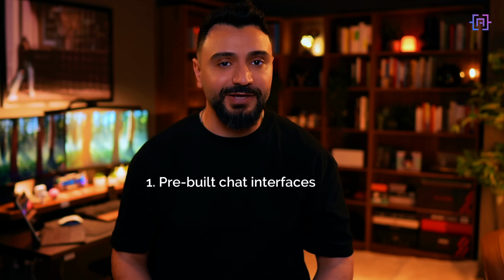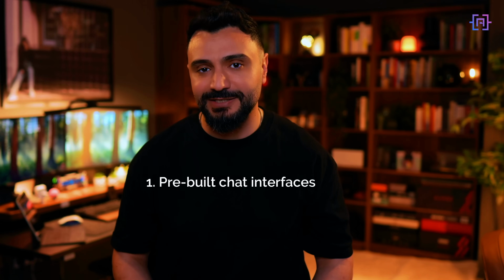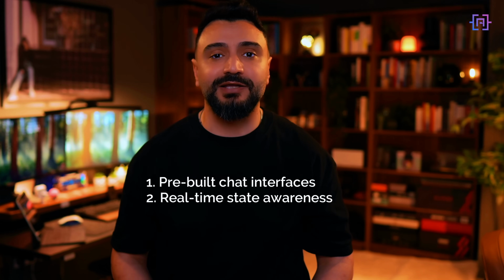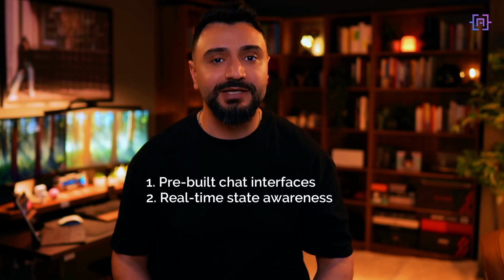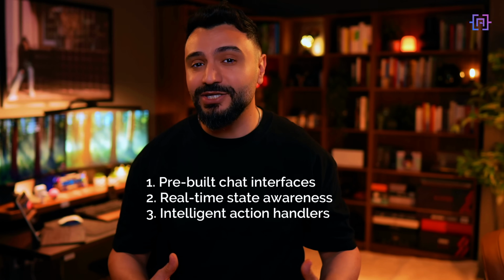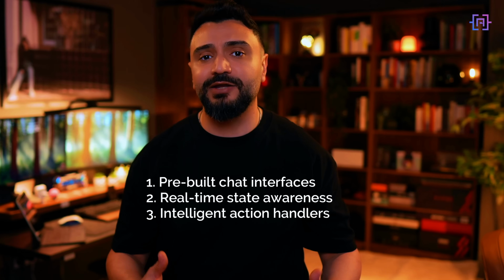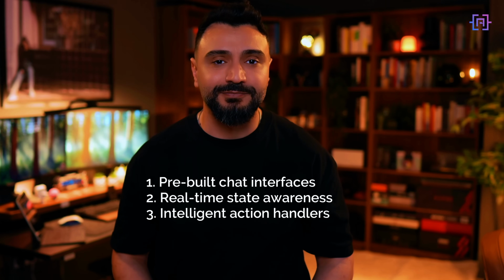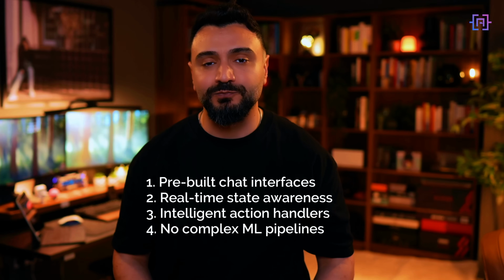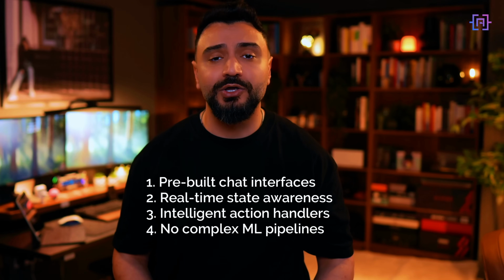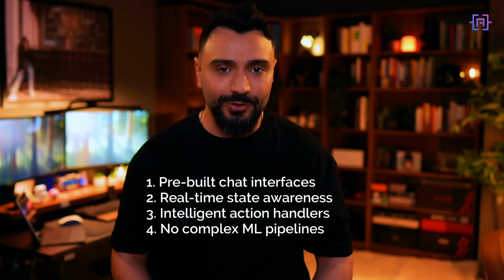Pre-built chat interfaces that can be integrated seamlessly. Real-time state awareness, which means your AI understands your app context instantly. Intelligent action handlers that can automate complete tasks. And finally, no more complex machine learning pipeline. With just a few lines of code, you can bring an AI assistant online.